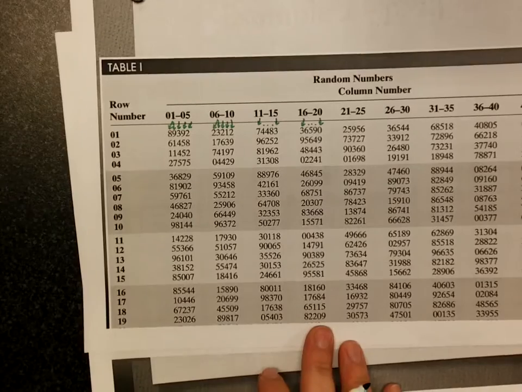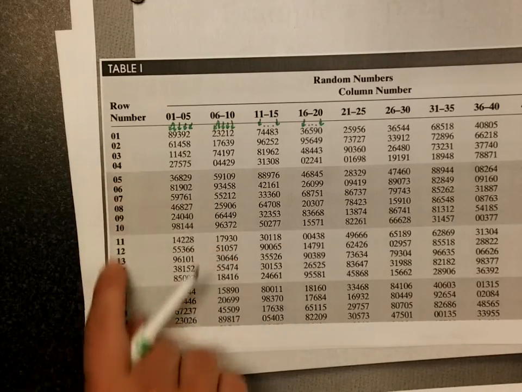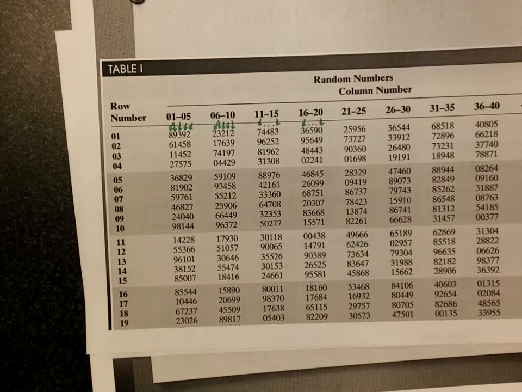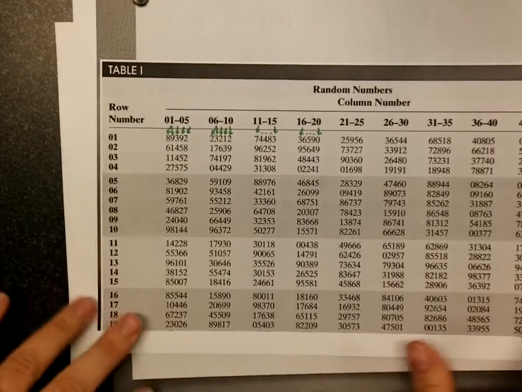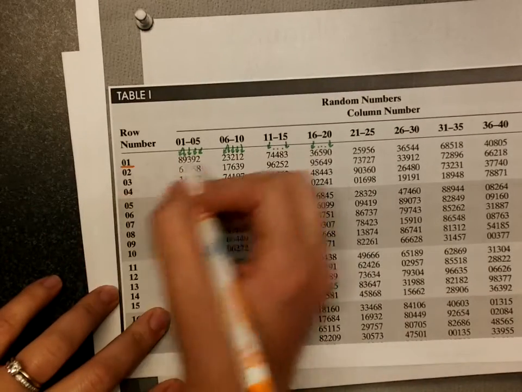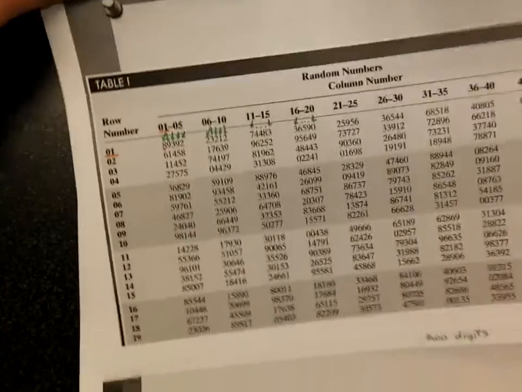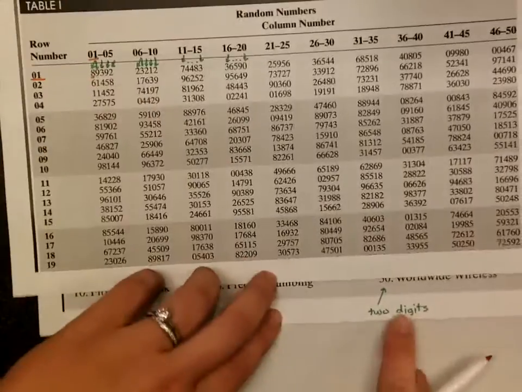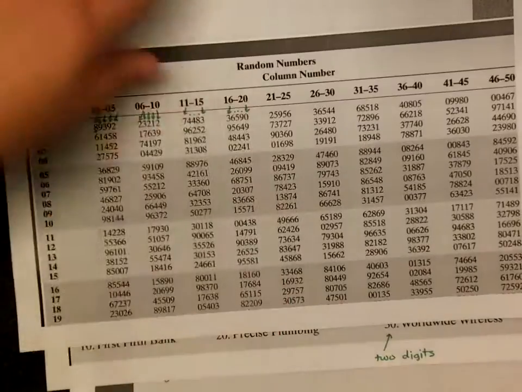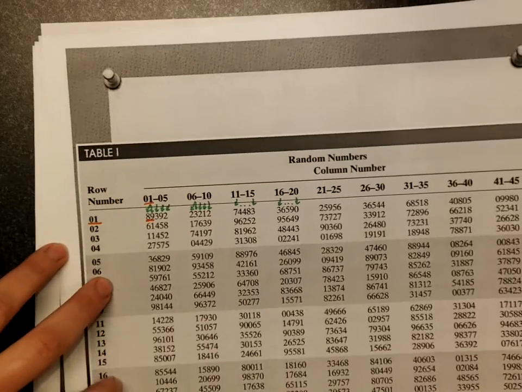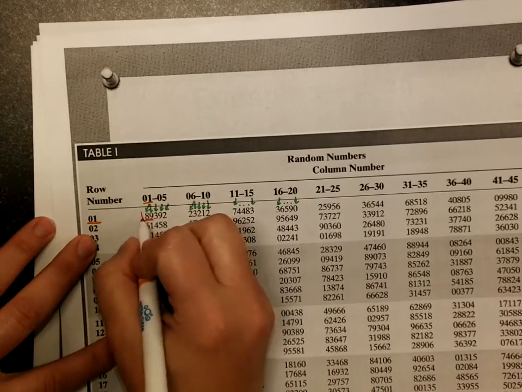So the homework will have you start at a particular row number and a particular column number. For simplicity, we are all going to start on row 1, column 1 to help keep this easy. So row 1, column 1 is the digit 8. However, in our frame, we need to count 2 digits at a time. So we're going to use the number 89 as our first random number, 89.